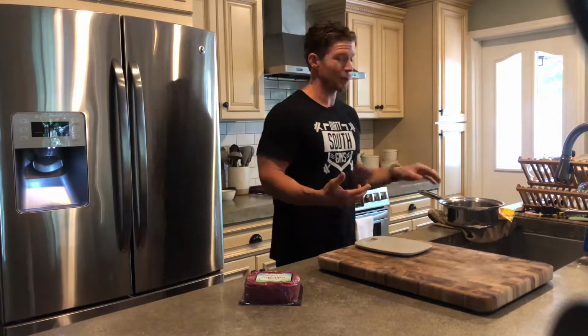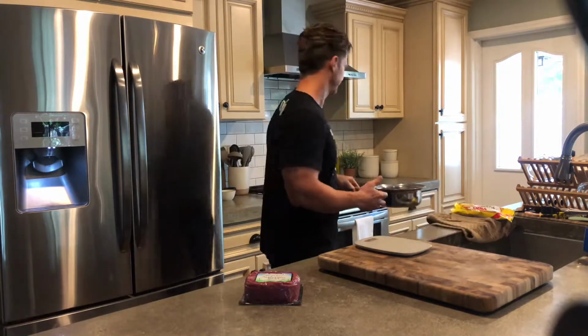I always add just a little bit extra because if there's water left, it always disappears. But if there's no water left, then it dries out and gets burnt. So I would always rather have a little too much than not enough.